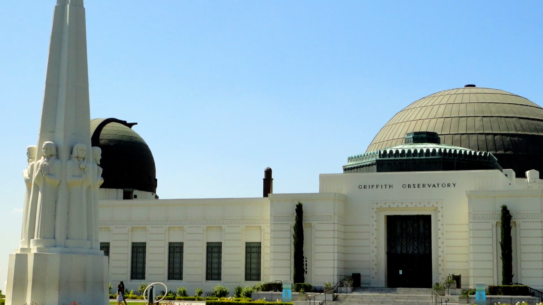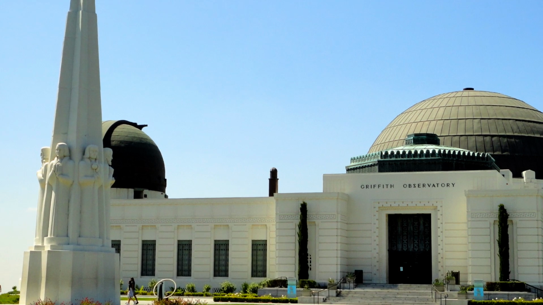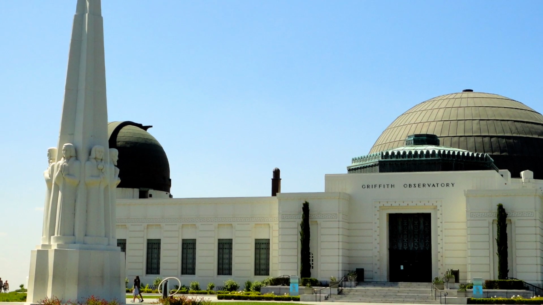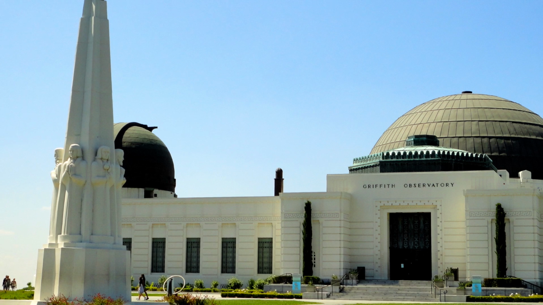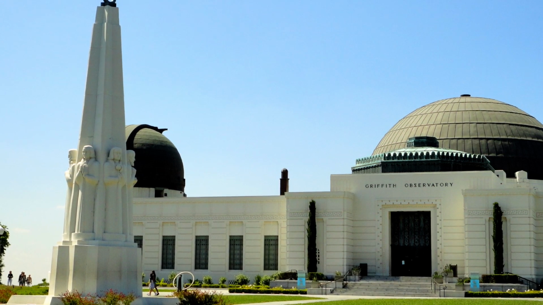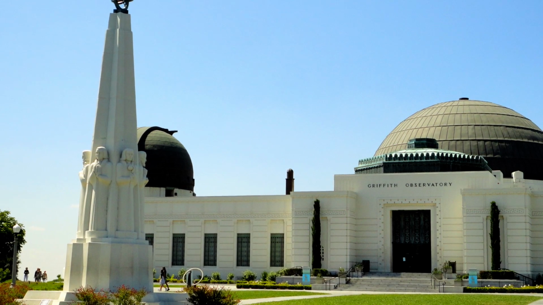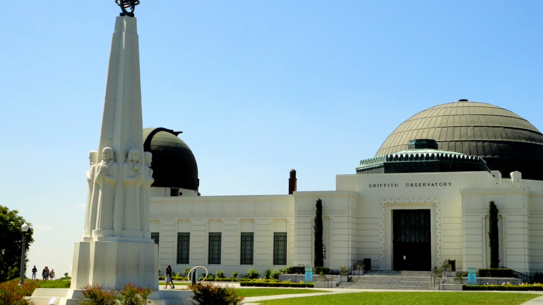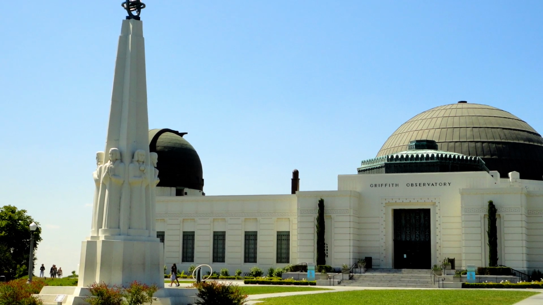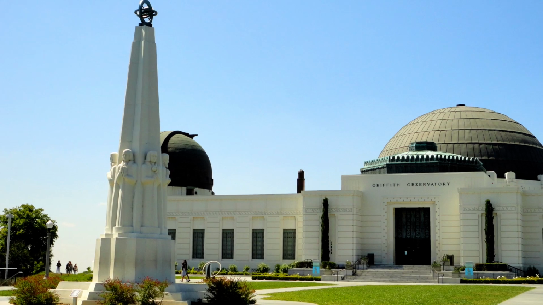It was built in 1933 to 1935 by the Works Progress Administration using money donated in Griffith J. Griffith's will. The building is filled with exhibits and has a first-rate planetarium that gives frequent shows. A lovely place, and it still inspires children to delve into science and technology.